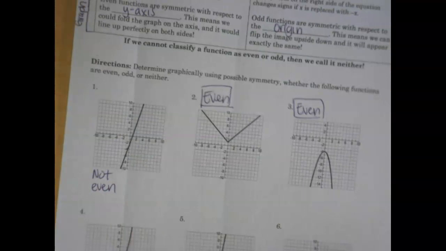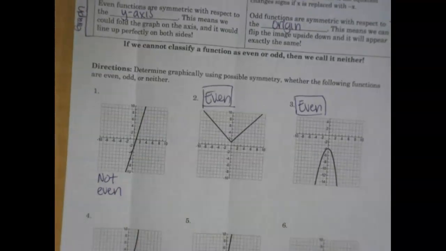If you're looking at this and you're like, no, Miss Tapia, that's definitely not going to be odd, perfect. You don't need the patty paper. If you're like me and you can't tell if it's odd, this is why I use the patty paper. What I'm going to do with the patty paper is I'm going to trace my line.